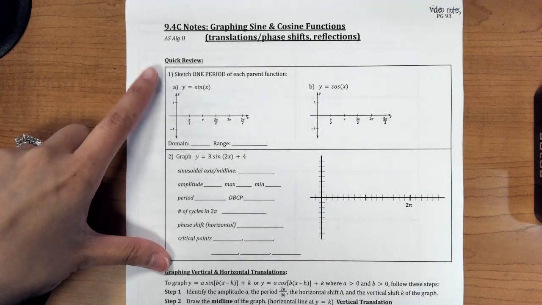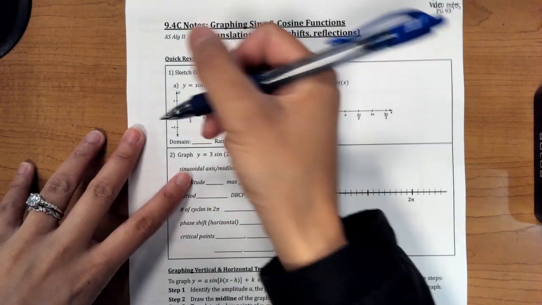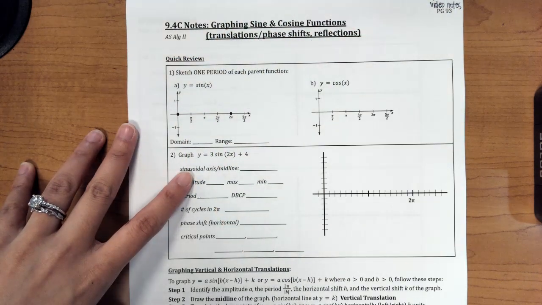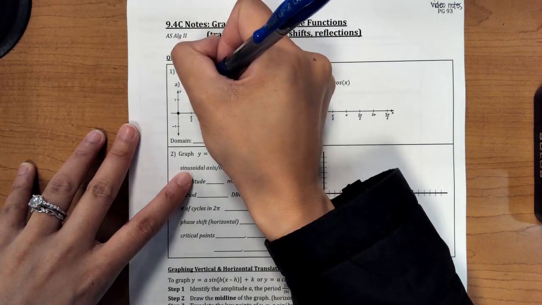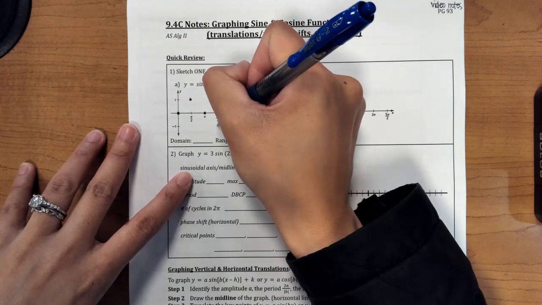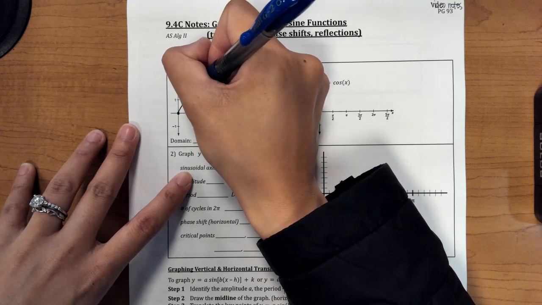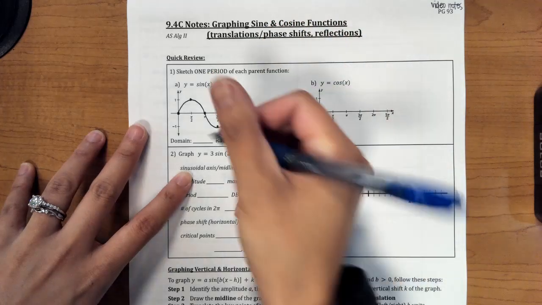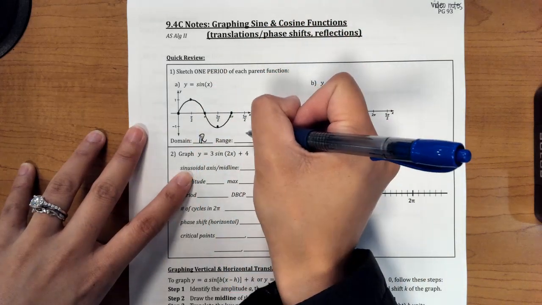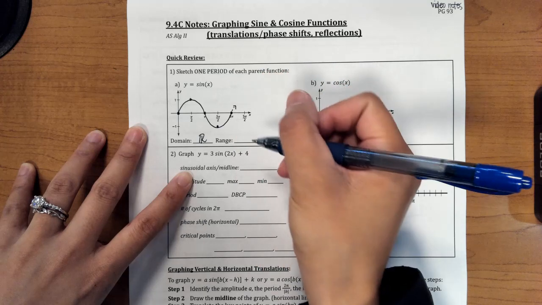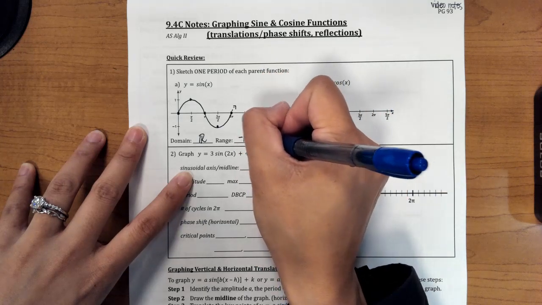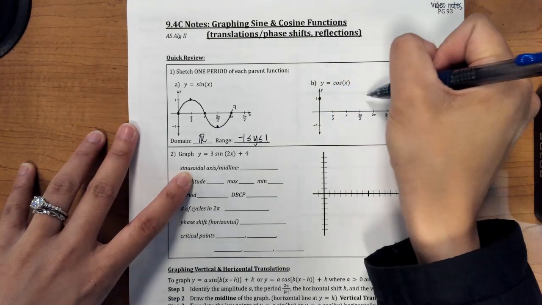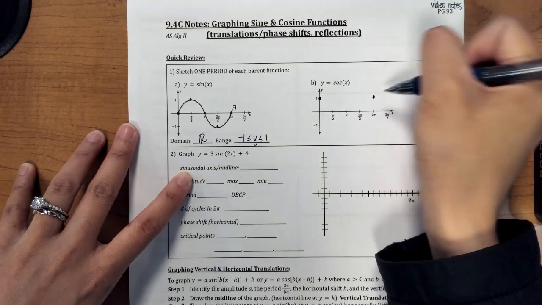We're going to sketch one period of each parent function. Remember that sine starts at the midline, and it has a period of 2 pi, so it's going to come back to the same place. I'm going to go up, back to 0, down to the minimum, back to 0. The domain is all real numbers, and the range is from -1 to 1.